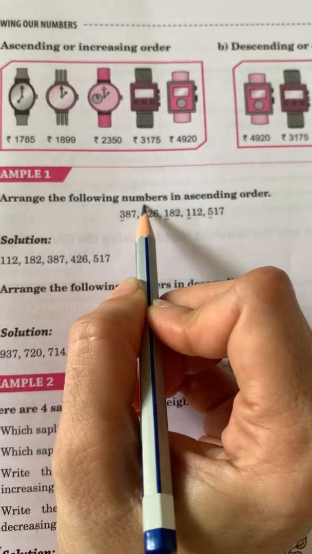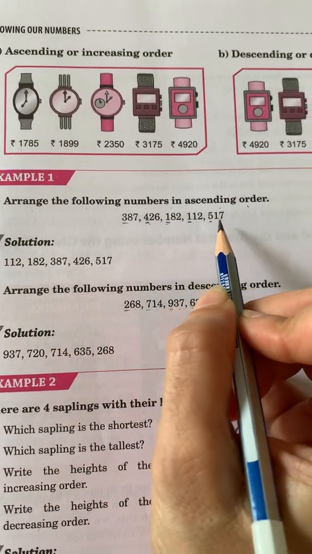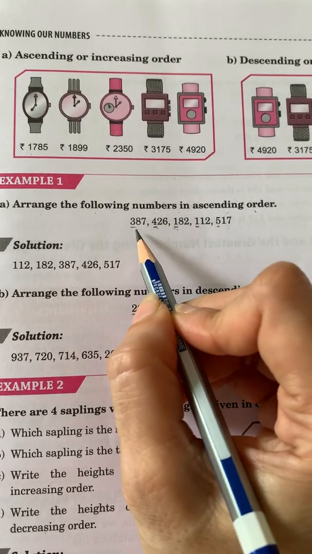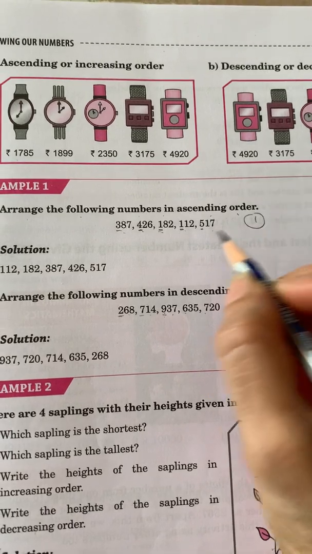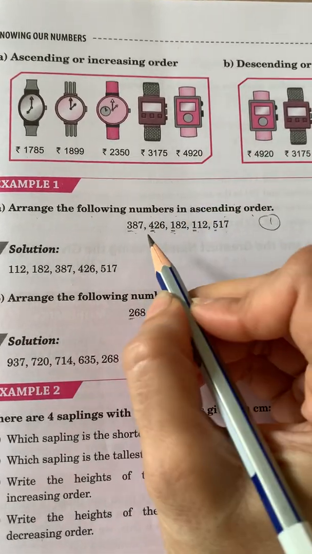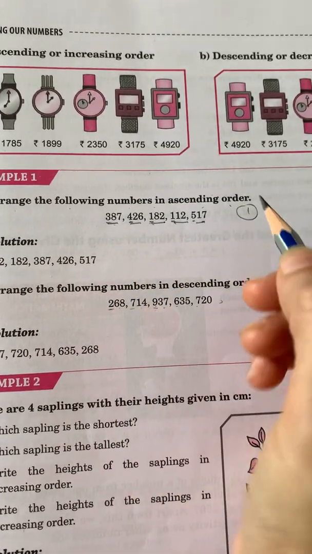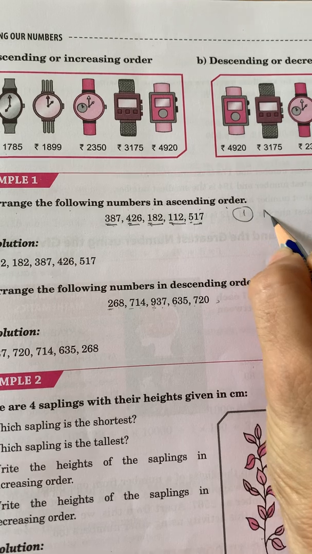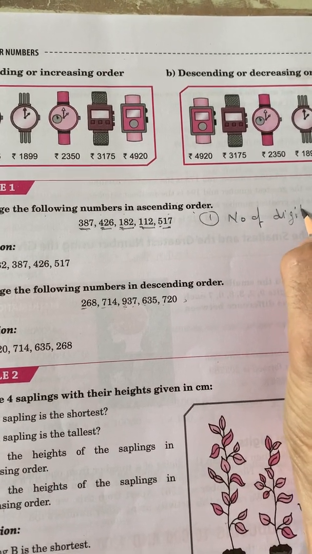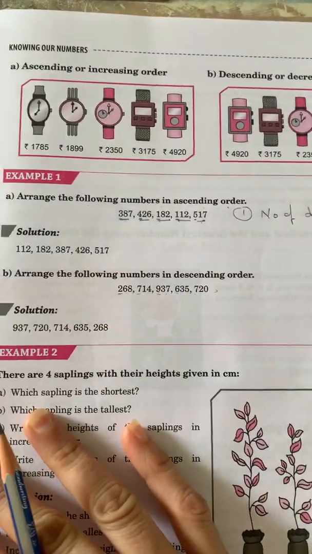Example, arrange the following numbers in the ascending order. Here they are given 5 numbers. When you have to arrange in the ascending order, first thing is you have to check how many digits are present in each number. Here if you see there are 3, 3, 3, 3 and 3. So the number of digits are 3, so they all are equal in number.